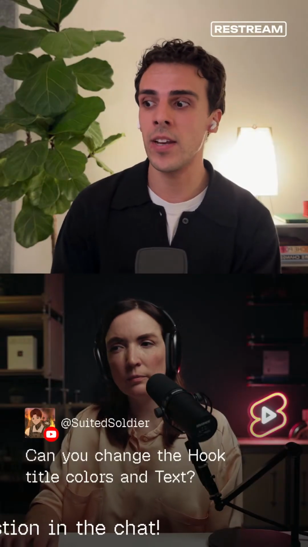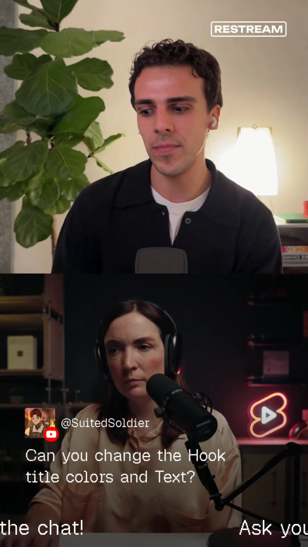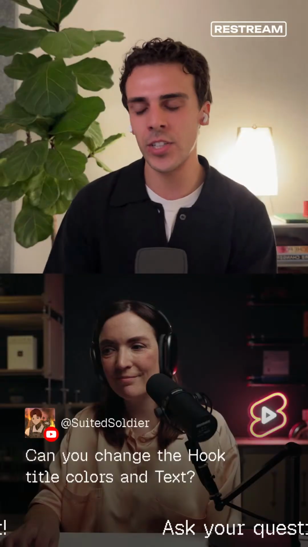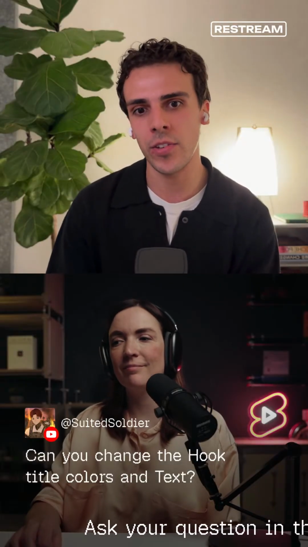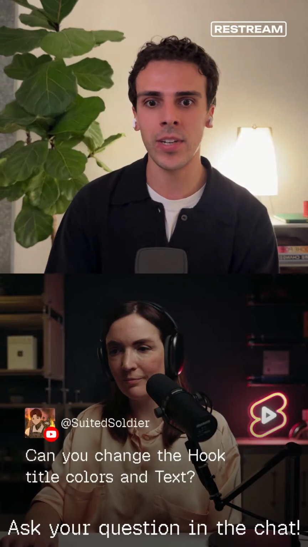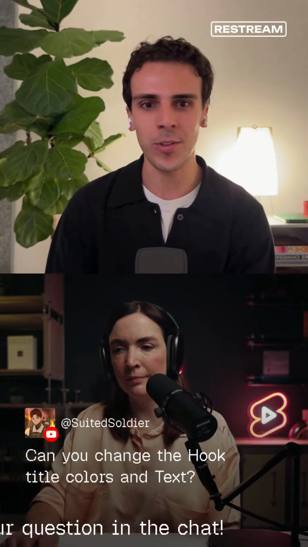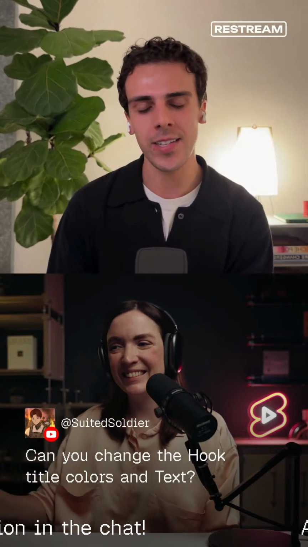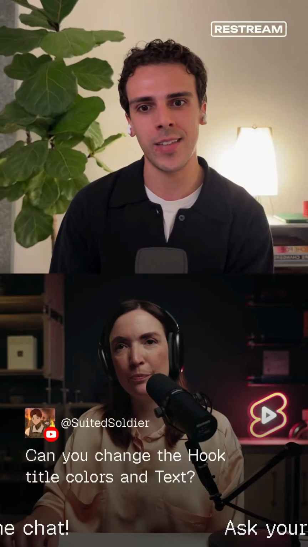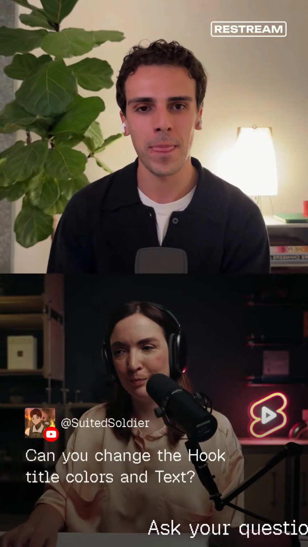Hook title and text, I believe we're going to be bringing a revision of the editor, and this will allow you to actually upload custom hooks as well. So we're going to take it a step further than just colors and text. But yes, this is absolutely where we want to get to.